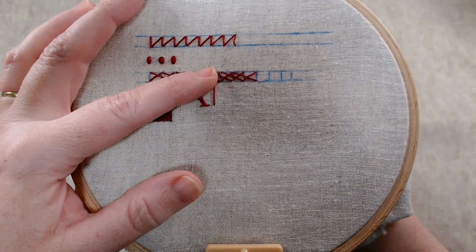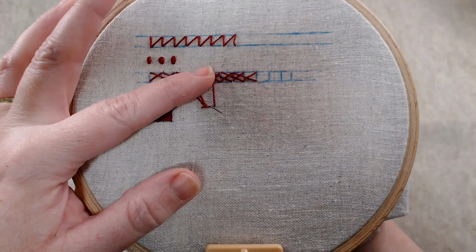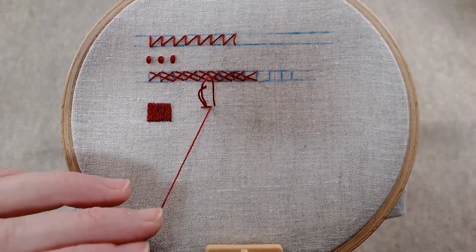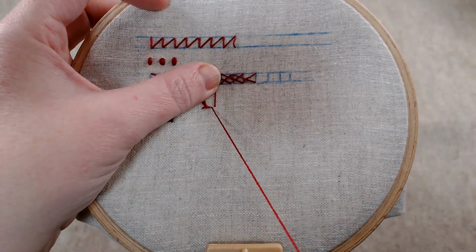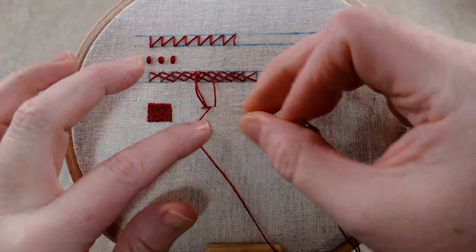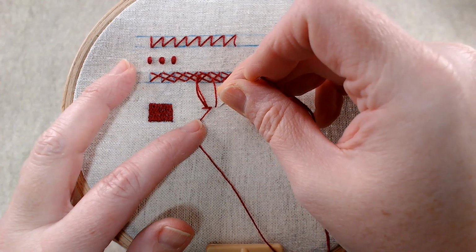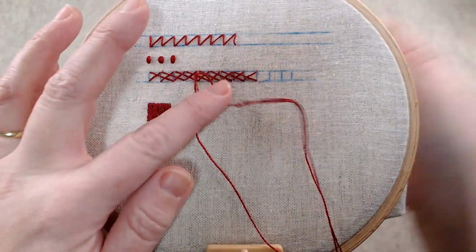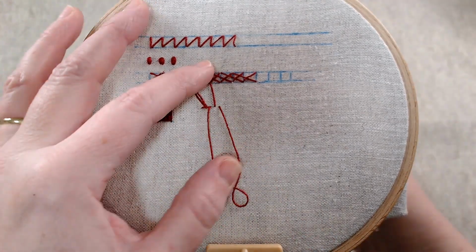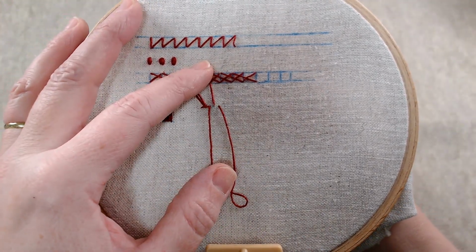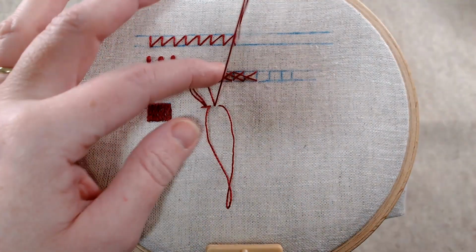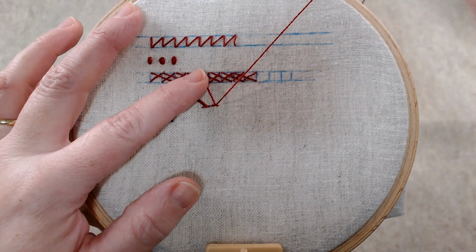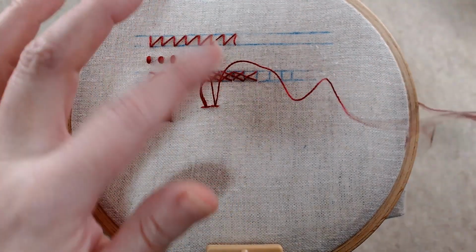So now I'm going to, on the back, come across to the left and up where that first stitch was. Hold my tail while I pull through so that I don't pull the tail through. Hop across to the right hand side of that starting point, and before I've pulled all the way through, I want to go back up at my starting point. So now I want to pull through, I've got another little holding stitch.